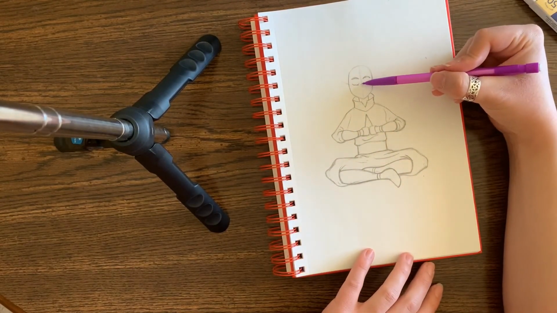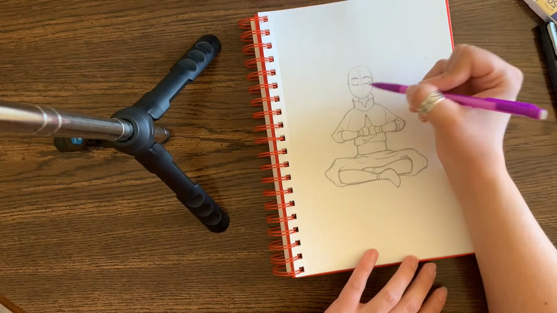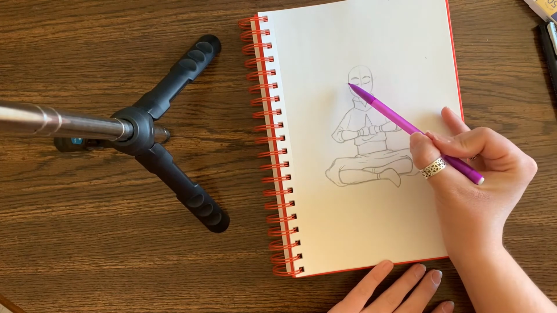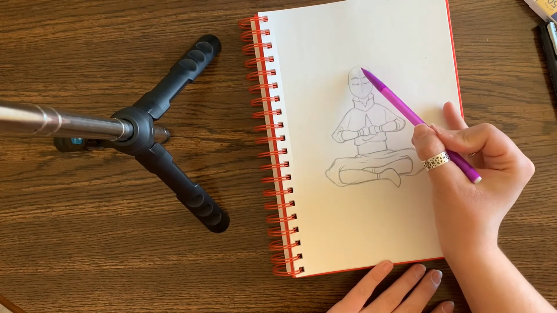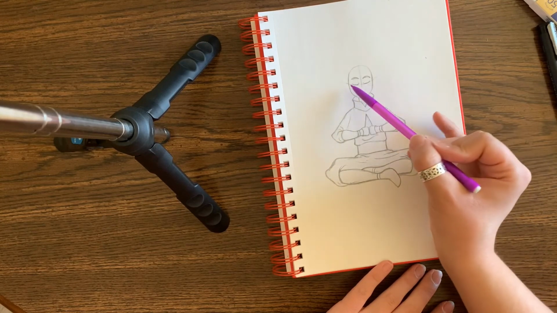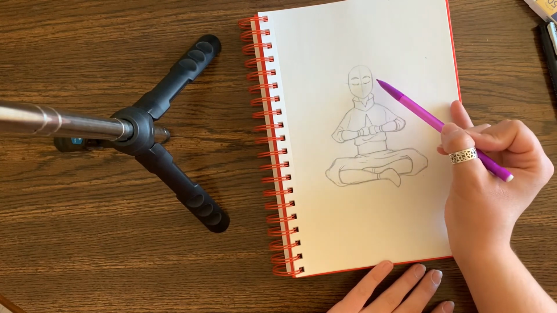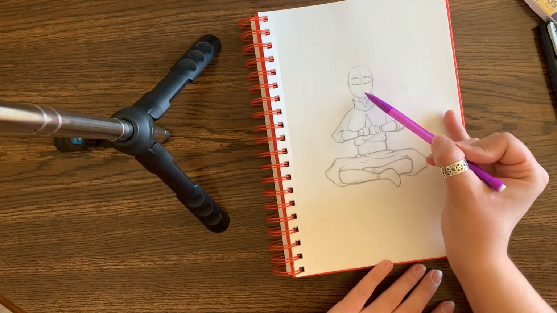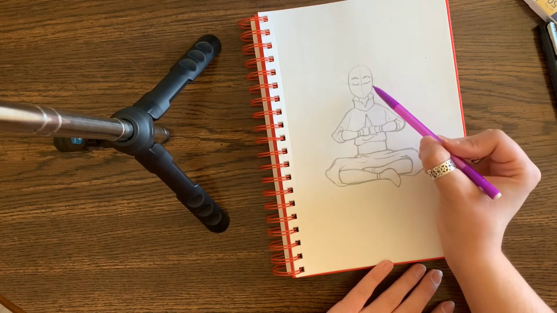So the thing about faces is that their rough proportions, which I actually should have mentioned before, is that the eyes are about halfway between the top of the head and the chin. So if you split the head in two and you have a curved line right there, that's about halfway down, and then there's another half down to the chin.